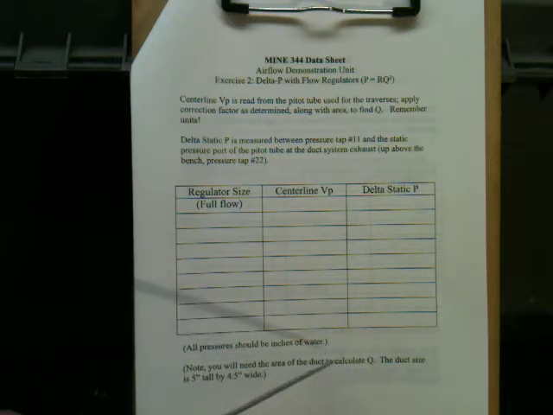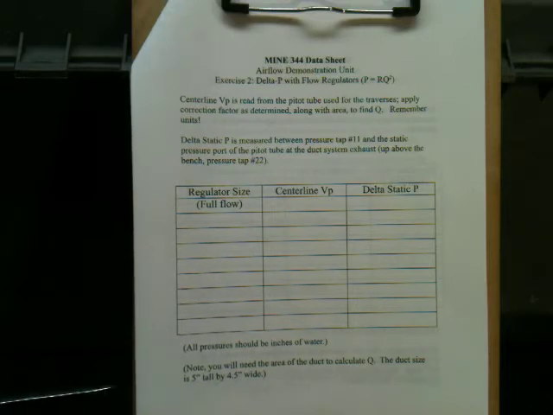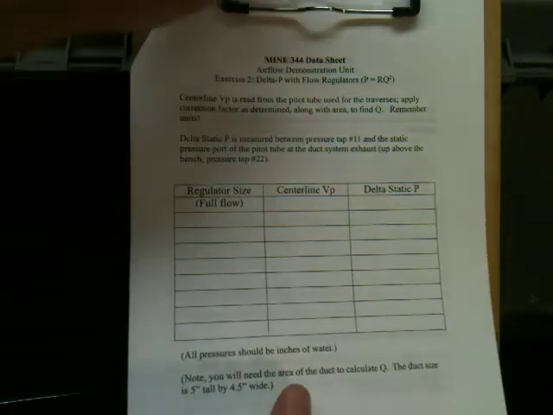For this, you'll need the duct area to calculate Q, and you're going to need Q for lots of the other exercises. So just remember, it's 5 inches tall by 4.5 inches wide, and of course, you want to convert that to square feet to get CFM for Q.